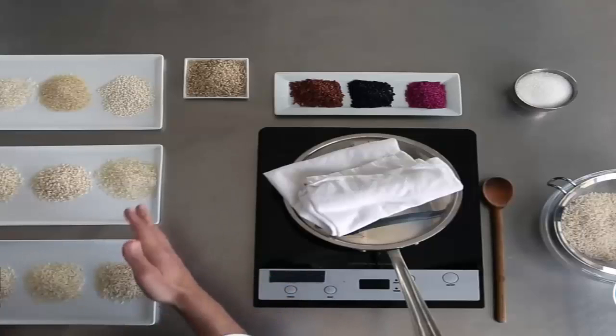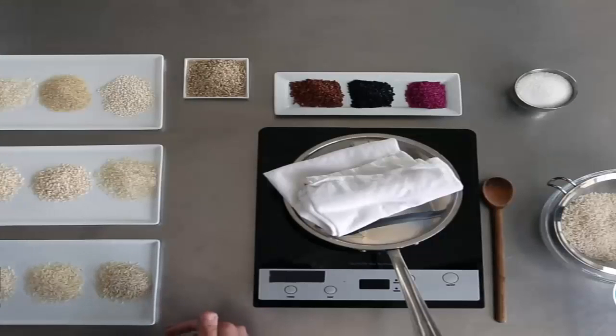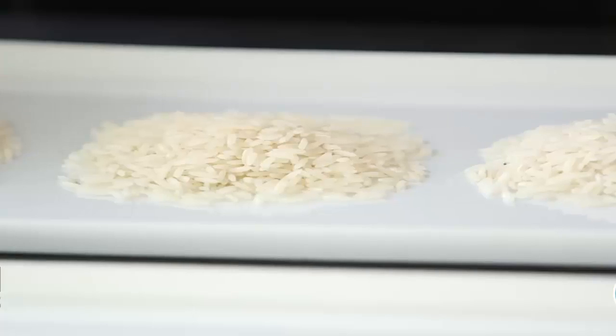Today I'm going to share with you a few different varieties here and what dishes they're typically used in and how you can use them at home. Now, in front of me I have three different categories of rice. The closest plate to me here is the long grain rice.